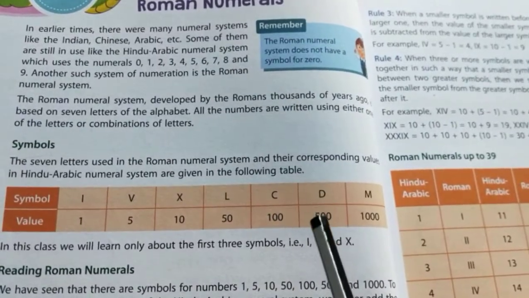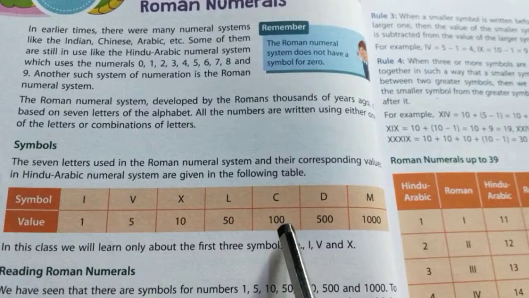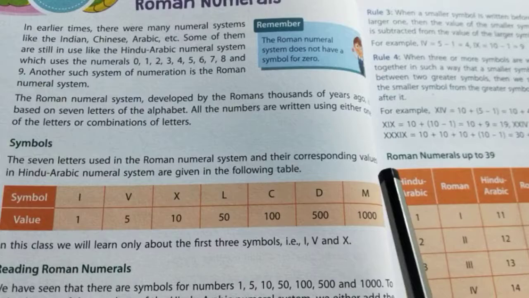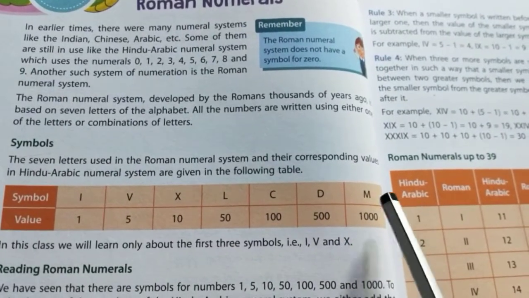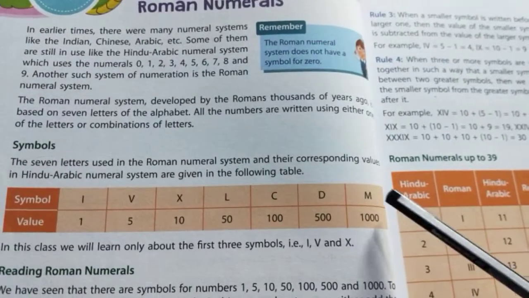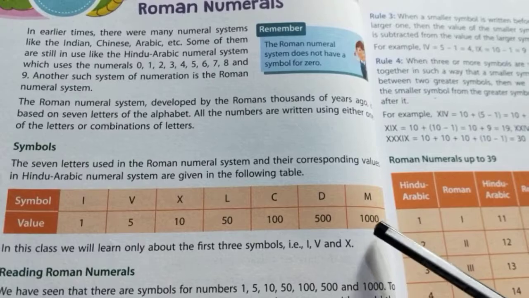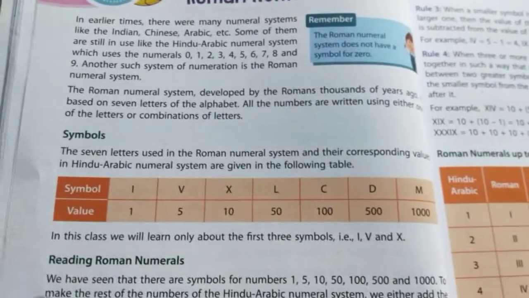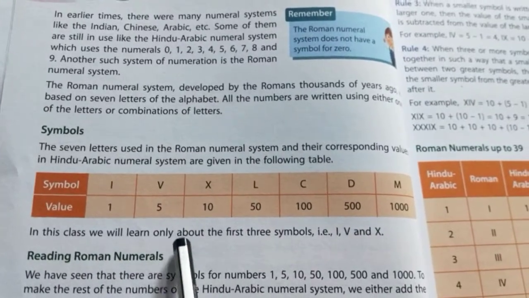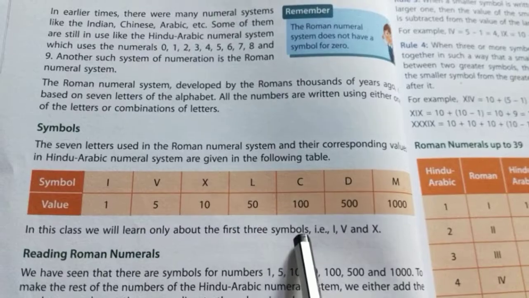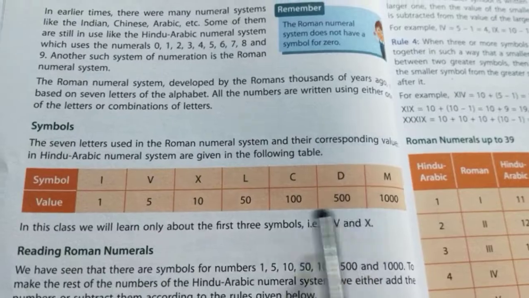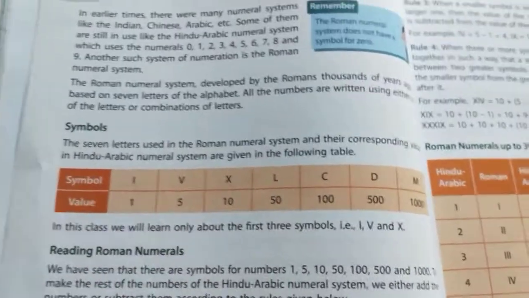The fifth symbol is C, and its value is 100. The sixth symbol is D, and its value is 500. And the last one, the seventh symbol, is M, and its value is 1000. In this chapter, we will learn only about the first 3 symbols, that is I, V, and X, which will be 1, 5, 10.